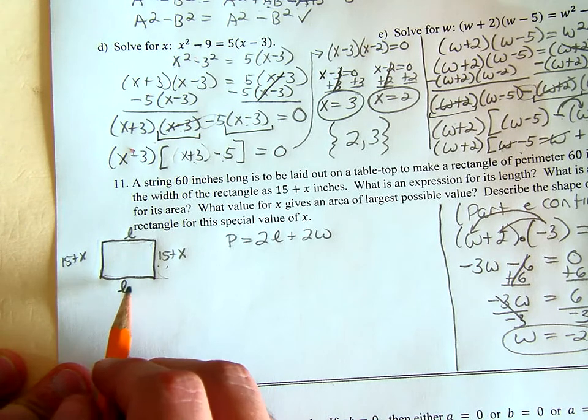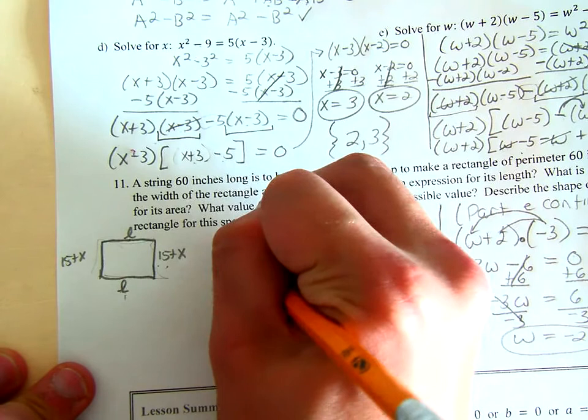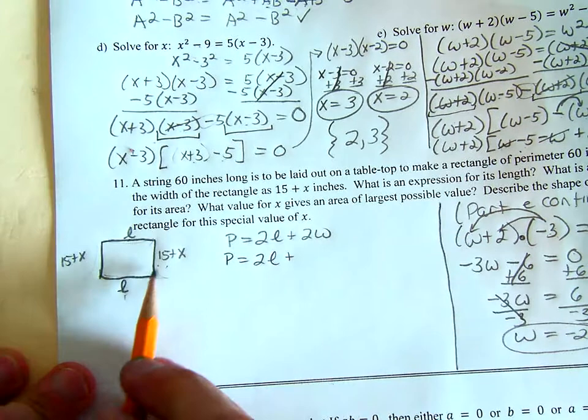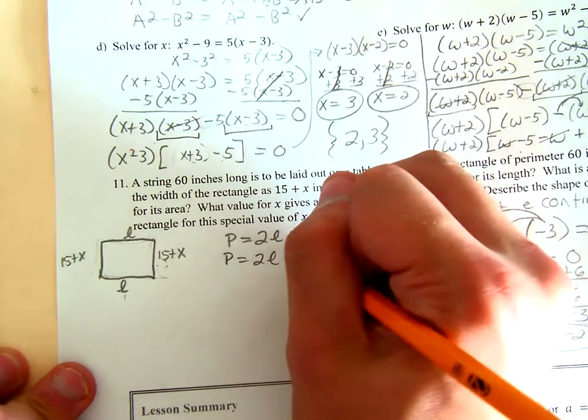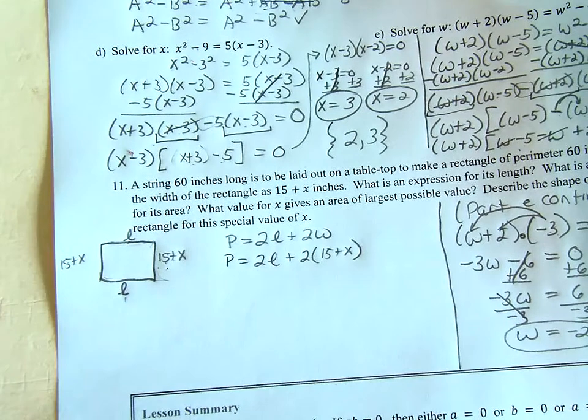So now I'm going to substitute in my expression for length, which is just L. So perimeter is going to be equal to 2 length plus the width is 15 plus x. So we're going to have 2 times 15 plus x.